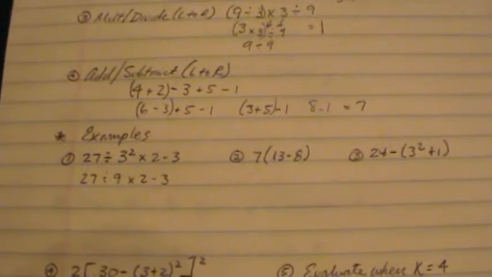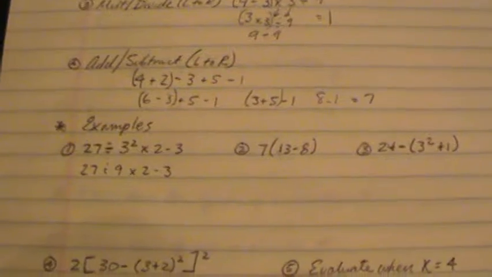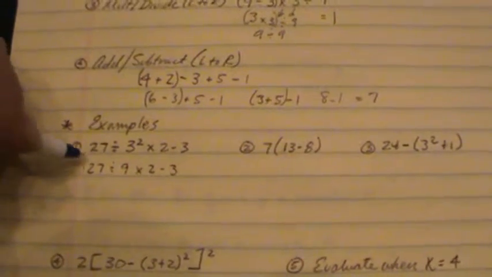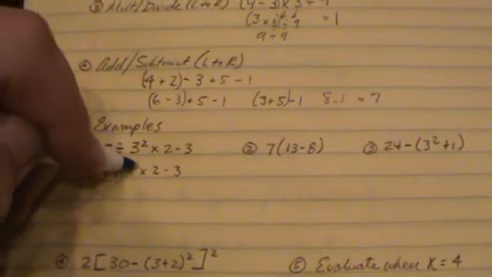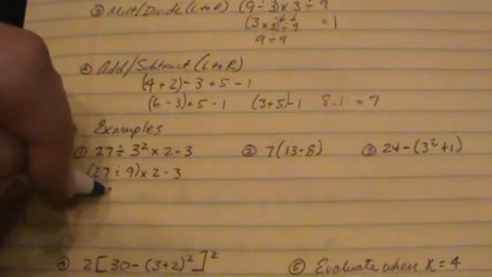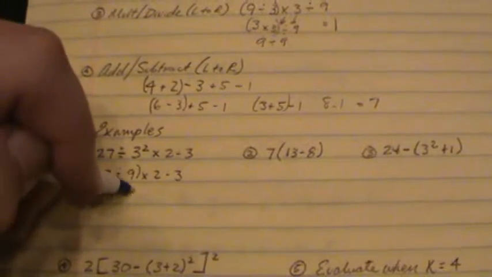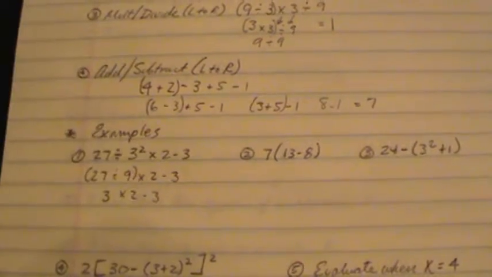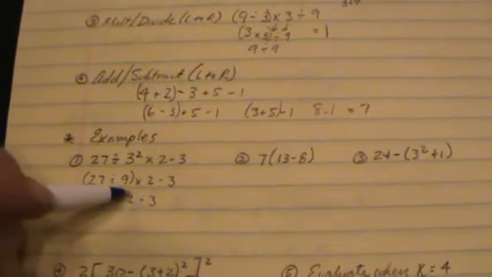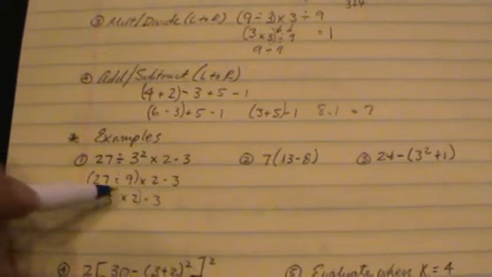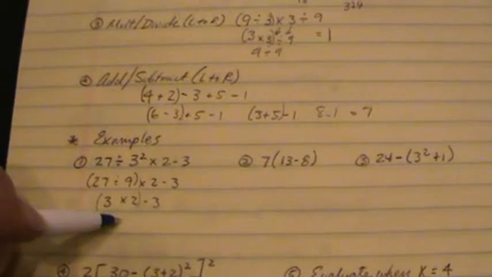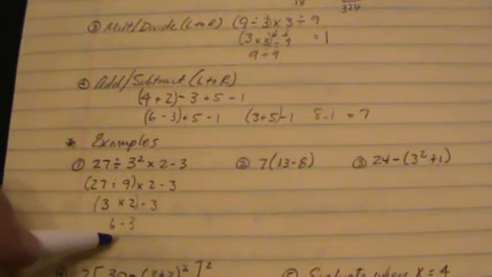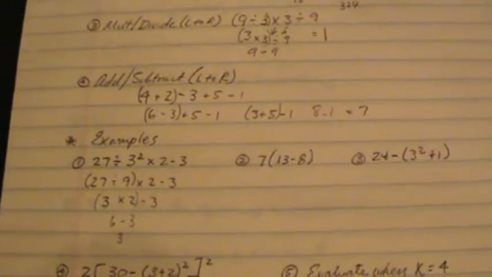My next step is multiplication and division from left to right. So what I'm going to do here is bracket this off because this is a division. This would give me 3. I have times 2 minus 3. Last thing here is I've got another multiplication, so 3 times 2 is 6 minus 3. So now what I'm going to do is 6 minus 3, which is 3.